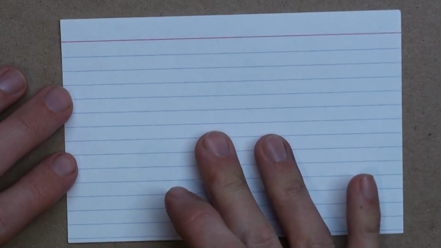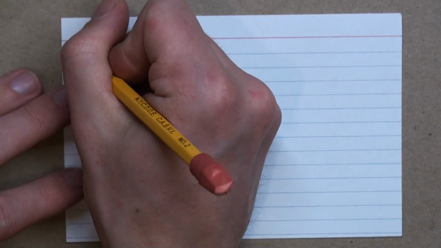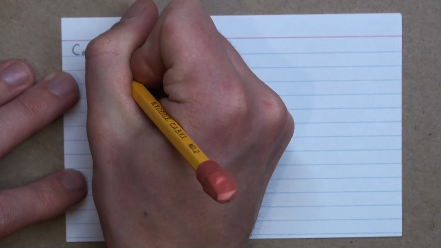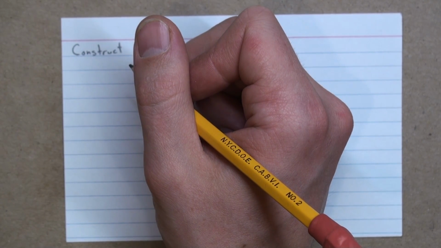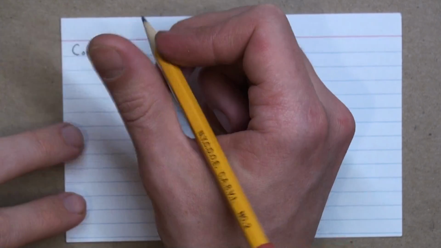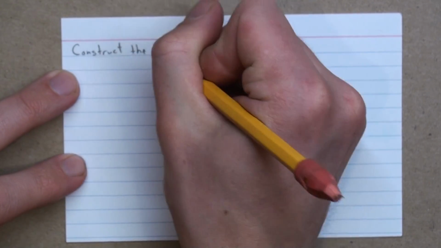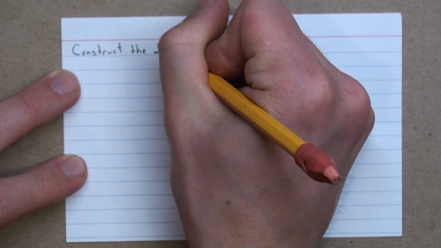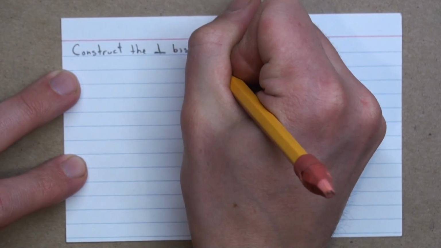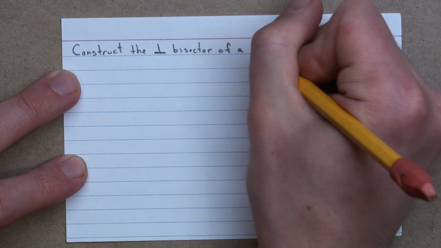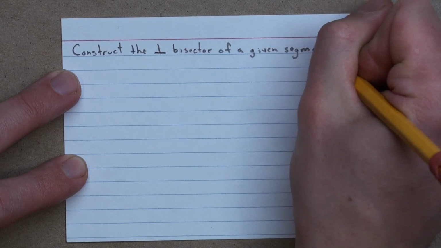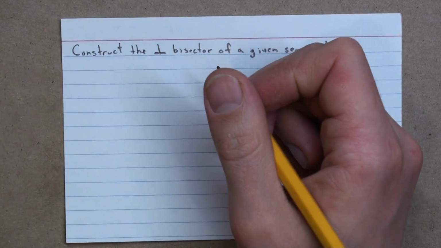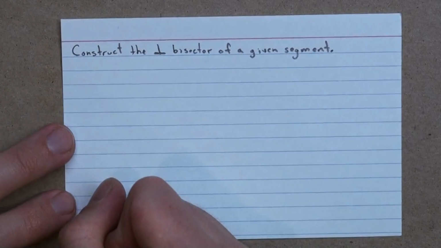Now for card number 23, we want to construct the perpendicular bisector of a given segment. And this is card number 23.